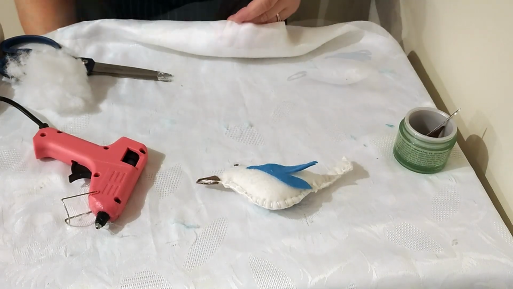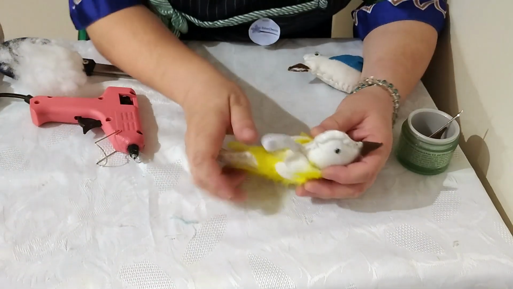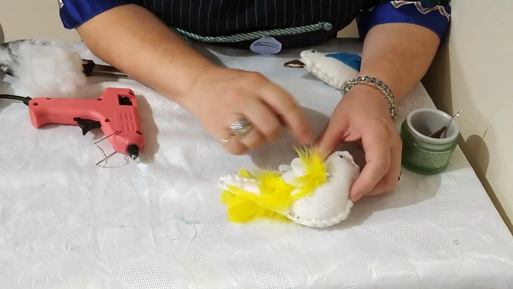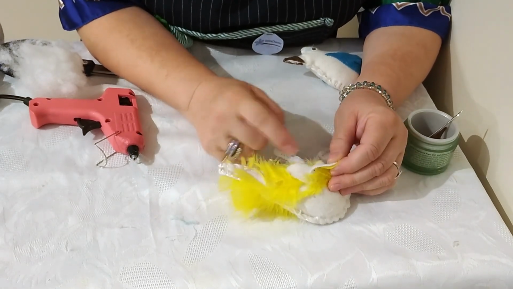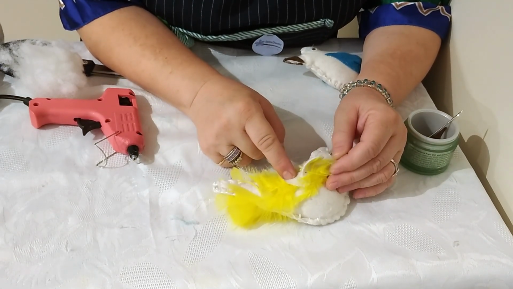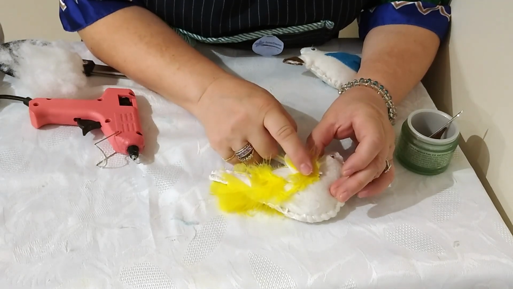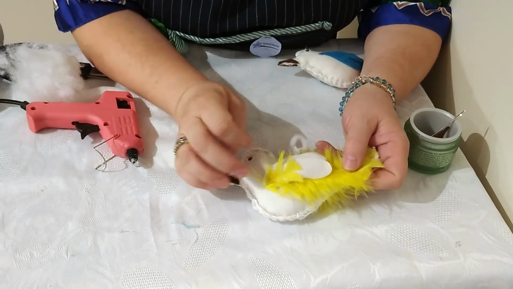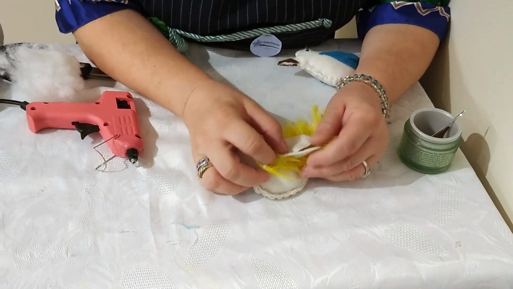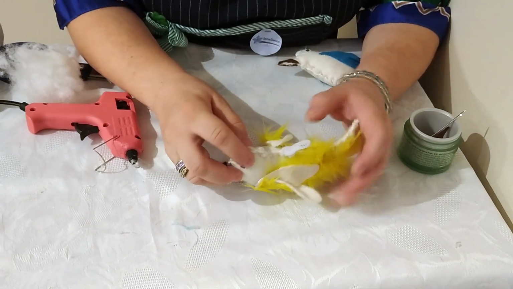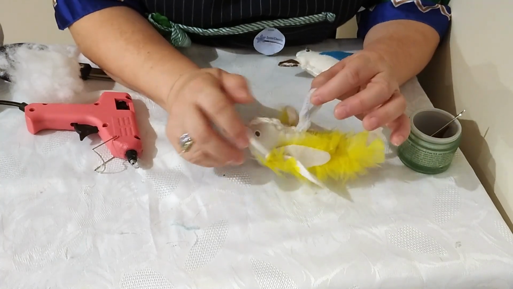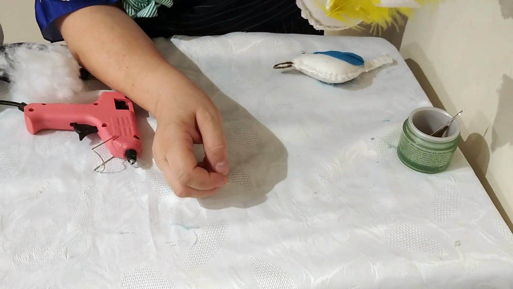And I'm going to show you what I've done. So this is the finished bird. So what I've done here, apart from the feathers, like I said, I've put a little bit of extra felt. And then a little bit more of feathers again on the side of the bird. Same thing on the other side. So this appears open and it gives an effect like the bird is flying. Okay, so this is the finished product.